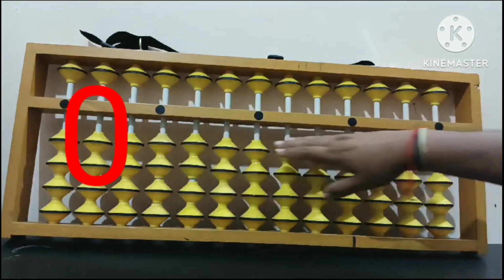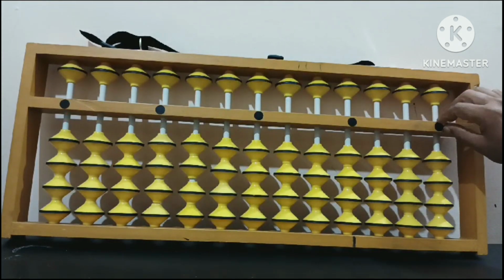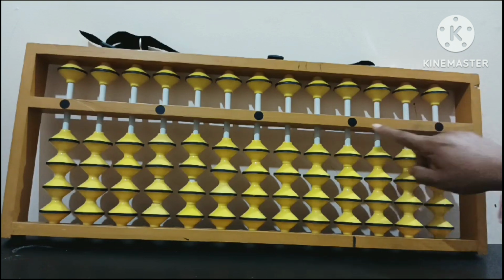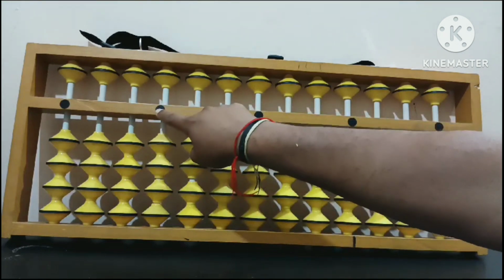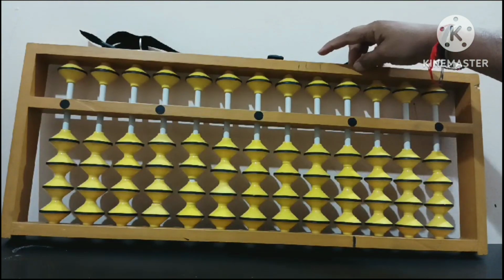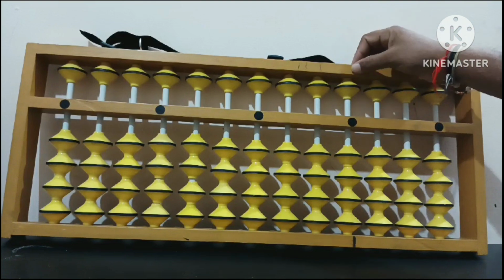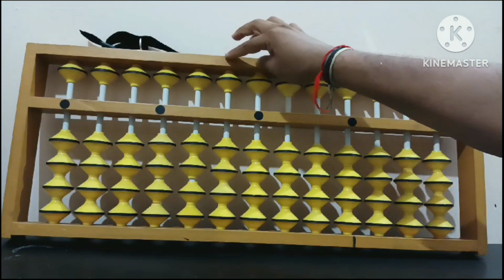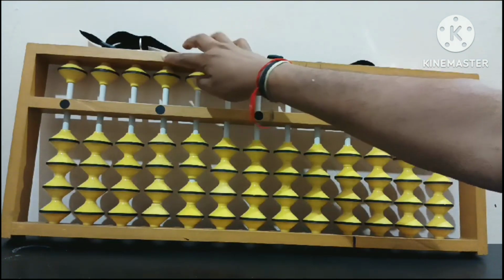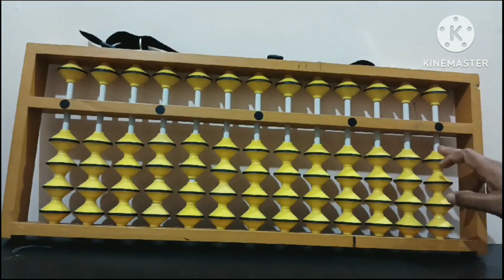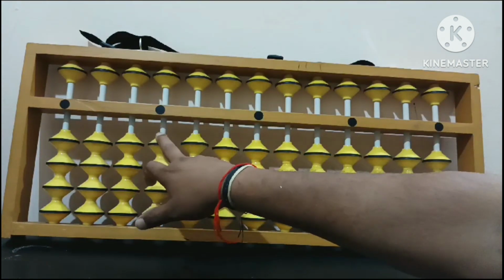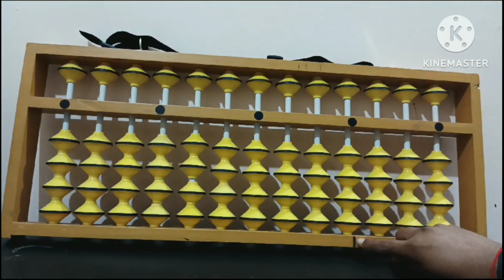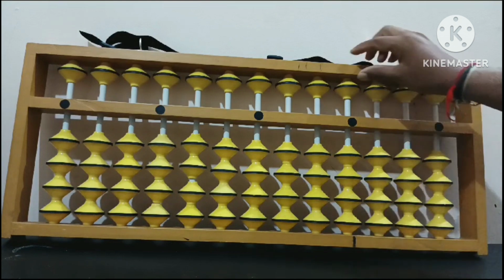Currently its value is 0. Why? Because not a single bead is attached to this answer bar. As you can see here, the black circle rods are there, 1, 2, 3, 4 and so on. That indicates a ones rod. You can select any one rod as the ones rod. The next rod is the tens rod, then the 100 rod, 1000 rod, 10,000 rod, lakhs, 10 lakhs and so on. I am selecting this rod as the ones rod because I have marked it here. So this is my ones rod.